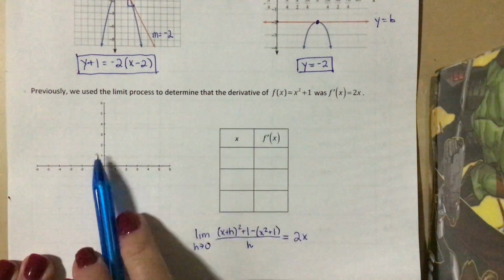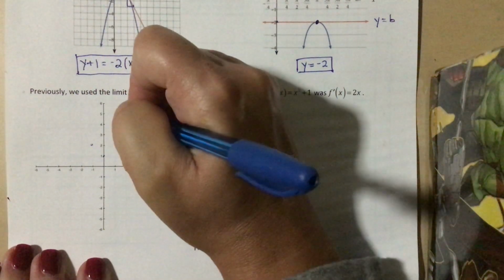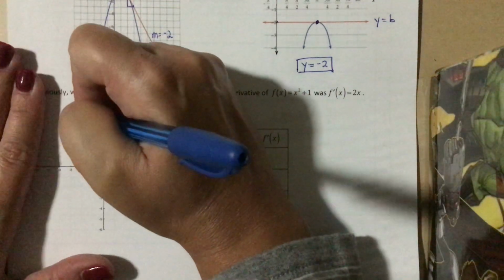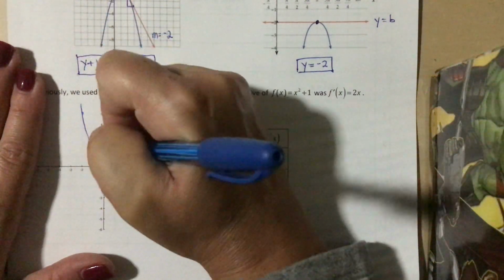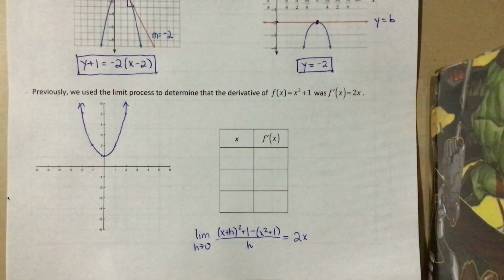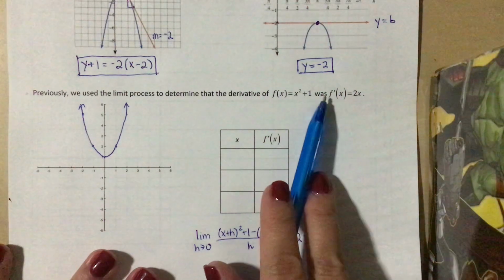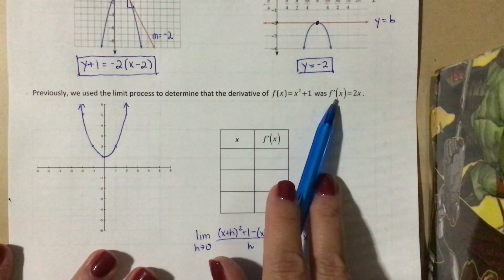So let's go back to this equation, y equals x squared plus 1. And let's graph it up a little bit here. Here's that same parabola that we drew the other day. Okay, and what this 2x is, again, we call f prime, we call this the derivative.